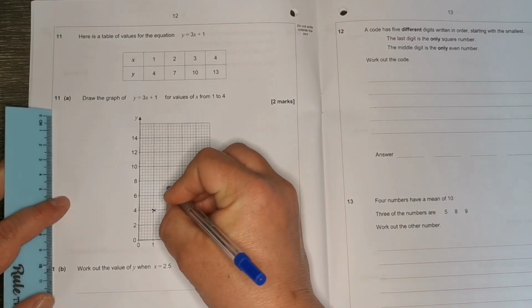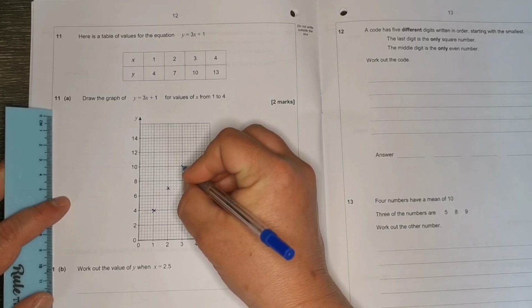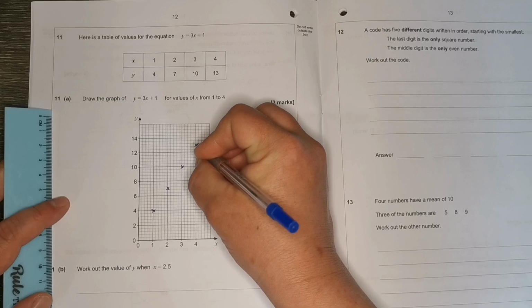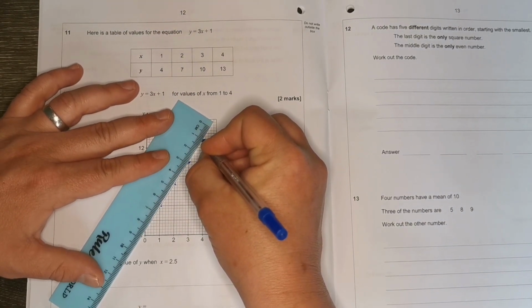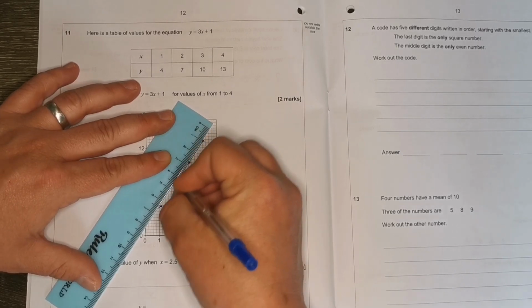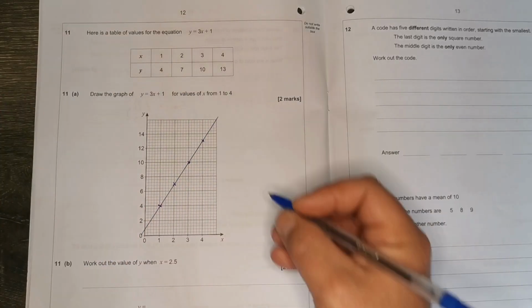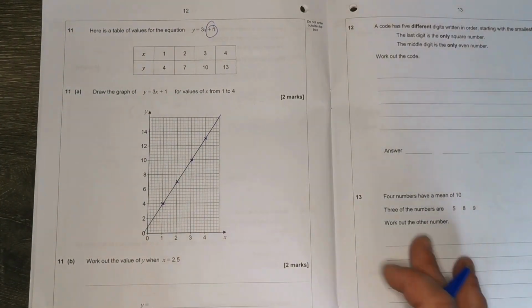So 7's going to be exactly halfway in between there. 3 and 10. 4 and 13, so again 13 exactly halfway in between. Draw our graph, so hopefully you should have a nice straight line, which is going through at 1, which we'd expect, so that looks great.